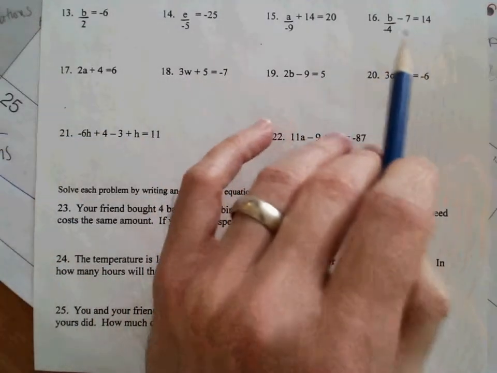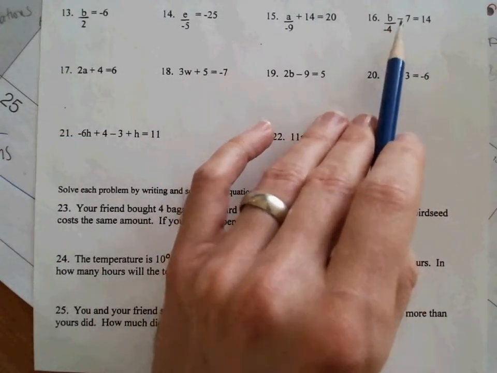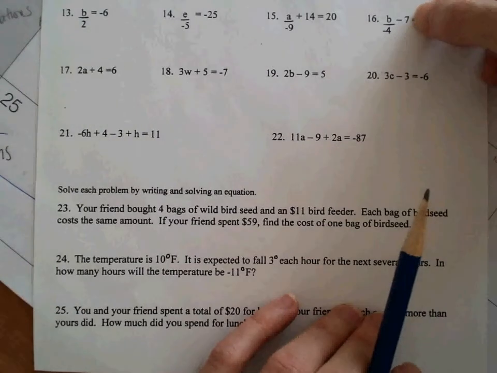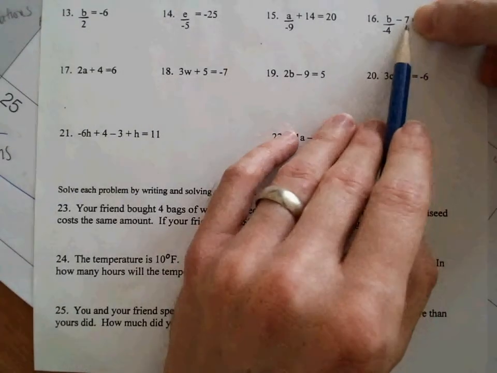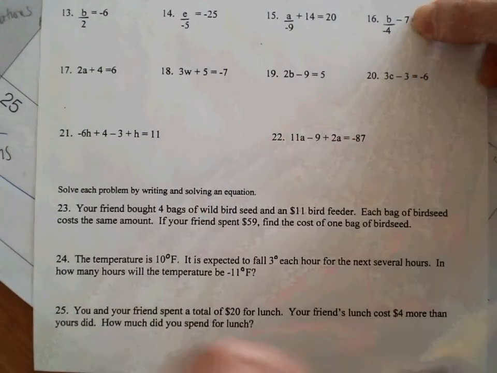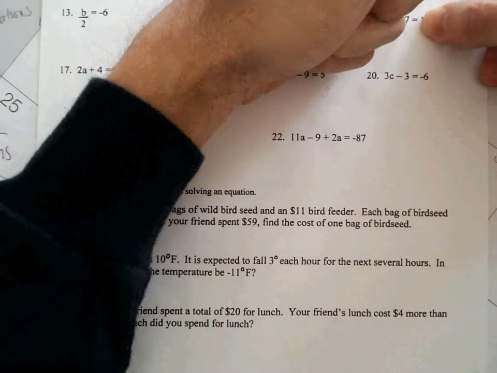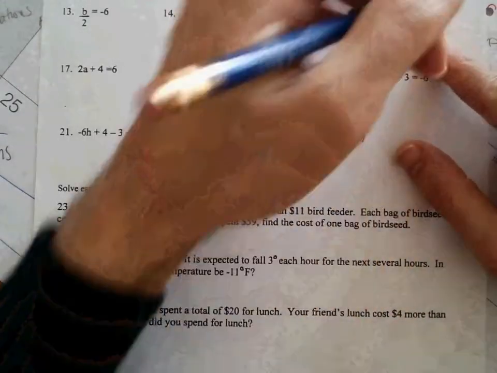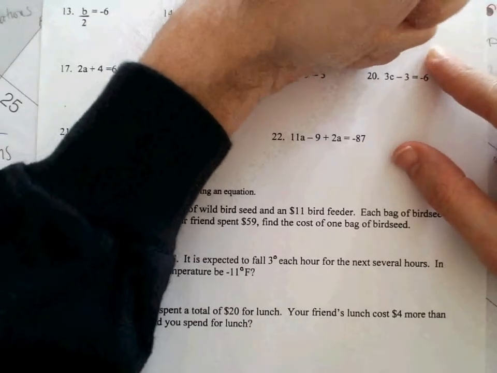And you see number 16 says b divided by negative 4 minus 7 equals 14. So remember, when you're dealing with multi-step equations, still focus on the side with the variable, and then get rid of that 7 first by doing the opposite of subtracting 7, which is adding 7. So I'm going to put a little plus 7 down there. And if you do it to one side of the equation, you have to do it to the other side. So I put my plus 7 here.